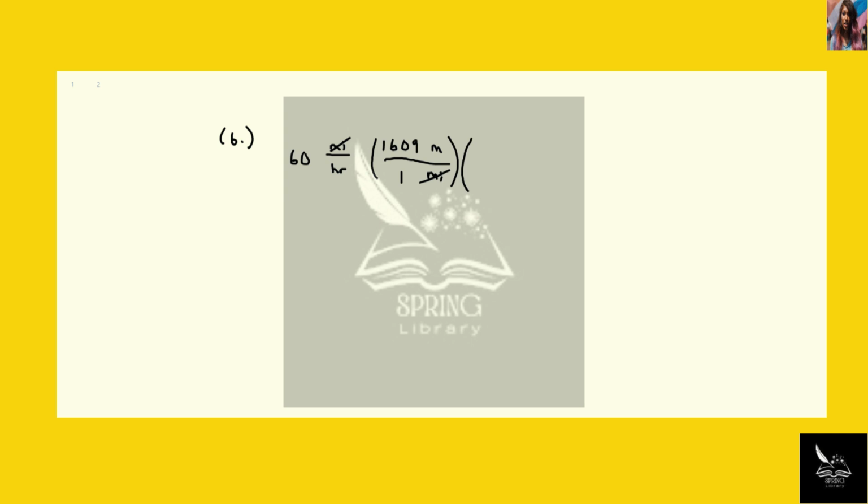We also need to convert the hours into seconds. So we're going to have hours in the numerator and seconds in the denominator. 1 hour is 3,600 seconds. The hours cancel, and we're left with meters per second. Plugging this into your calculator, you'll get 26.8 meters per second.